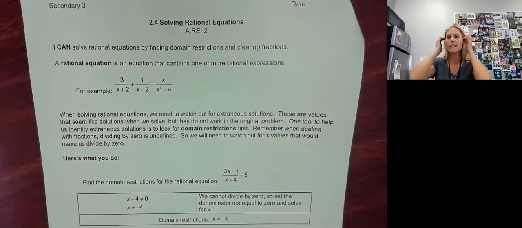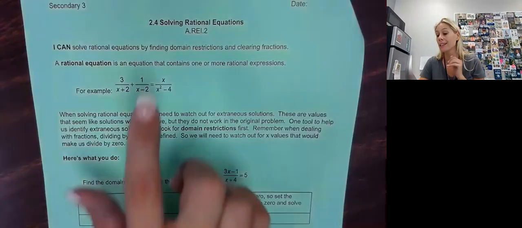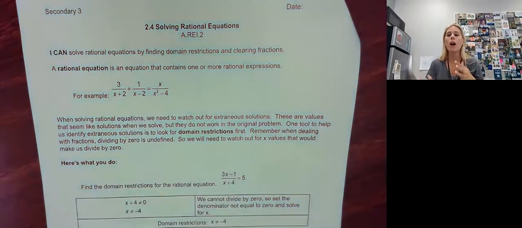Right, our final lesson from the chapter, solving rational equations. Now remember, this is equations, not expressions, hence the equal sign. Now solving, so we're trying to figure out what values of x make the statement true. Okay, so that's what we're solving.